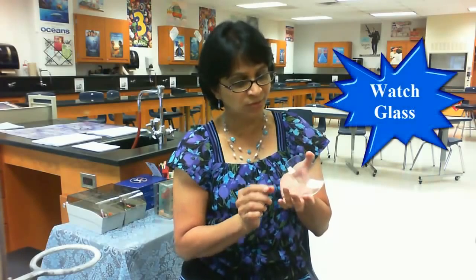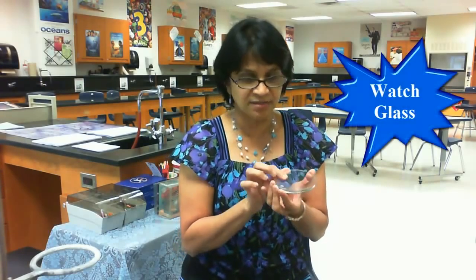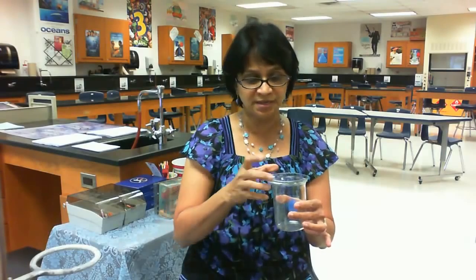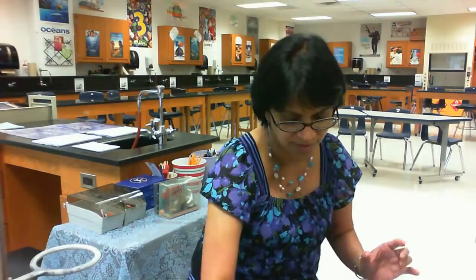Coming to a watch glass, which looks like a glass plate. It's a shallow, concave plate, and it can be used for keeping or measuring some stuff. We can also use this as a lid over a beaker to protect the liquids for a short time.